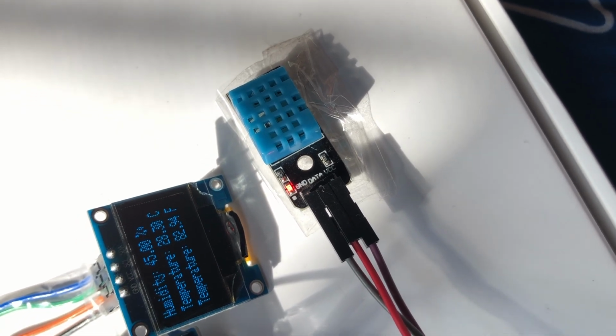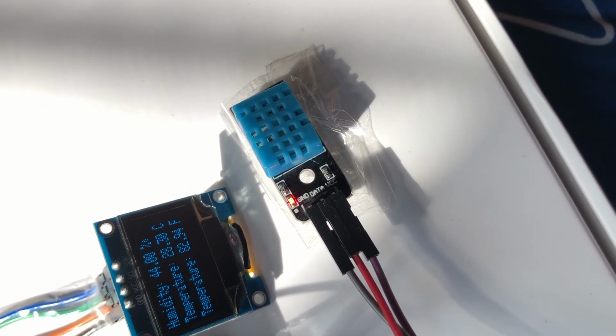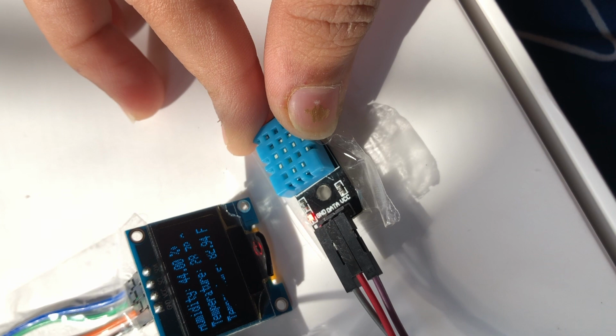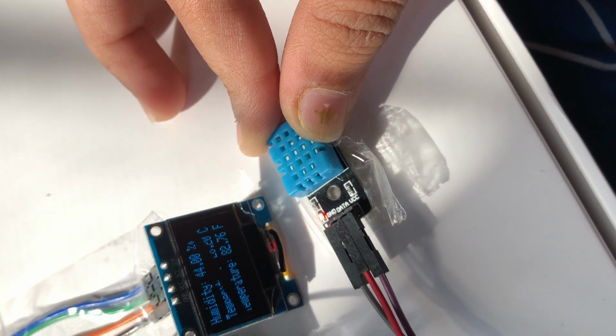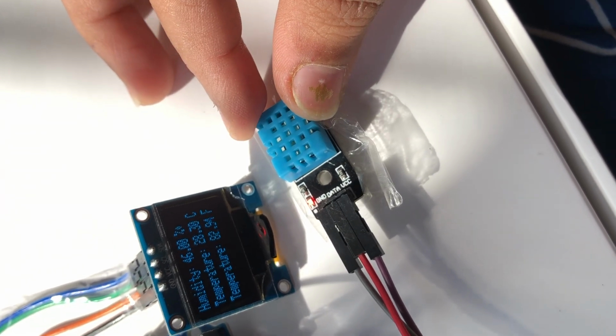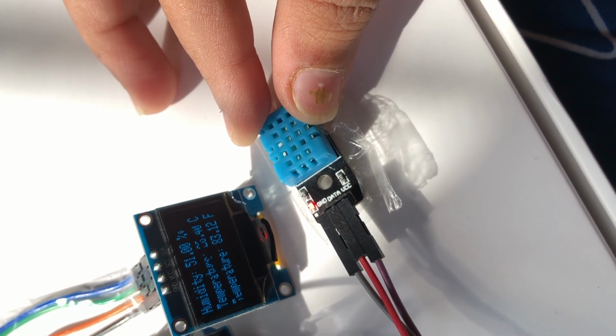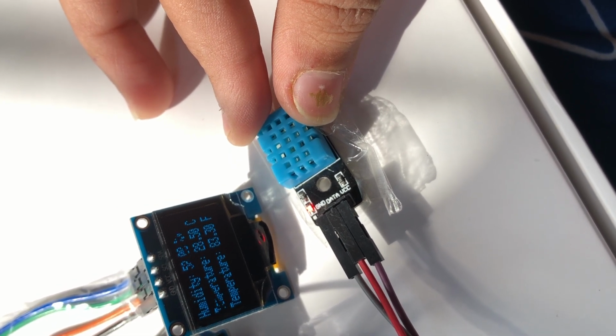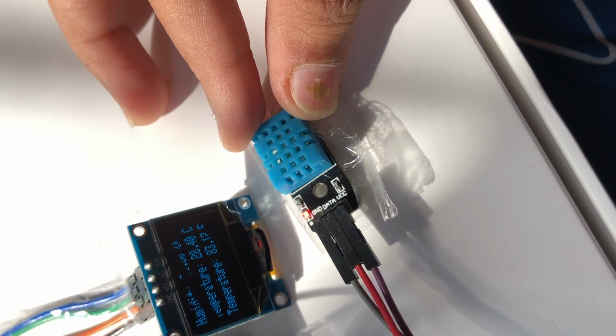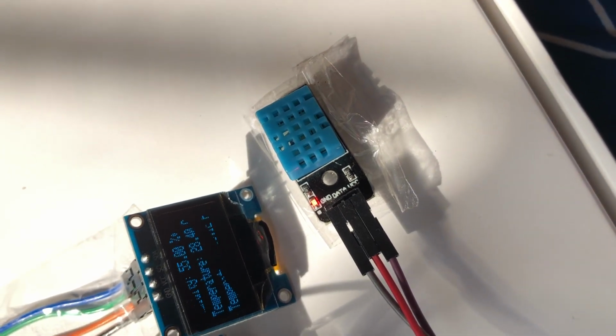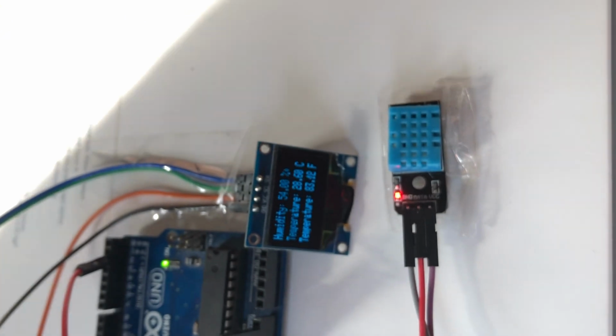You can see the temperature is increasing slowly as it is in the presence of sunlight. Some heat is reaching it. You can see the temperature has increased up to 28.40 and it was 28.10. So this is working.